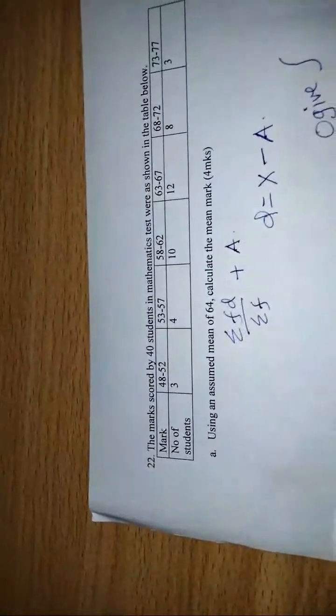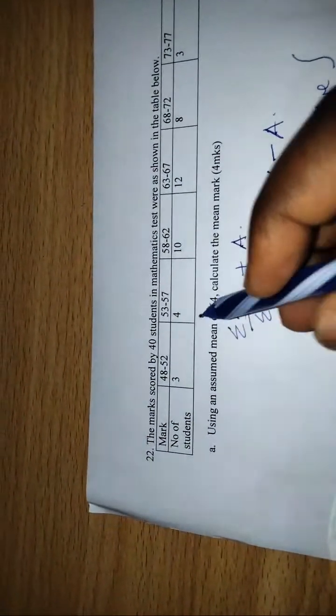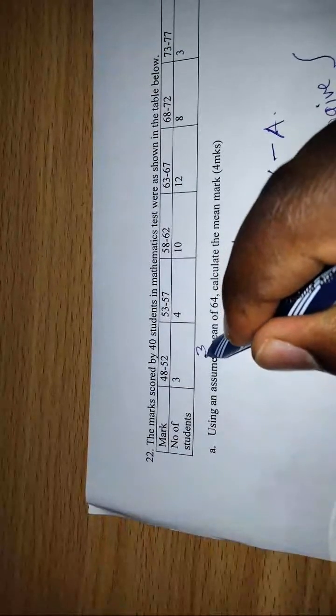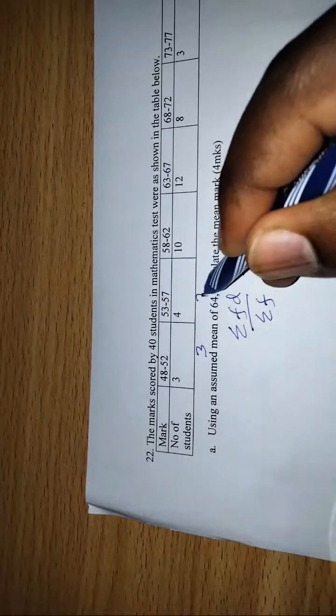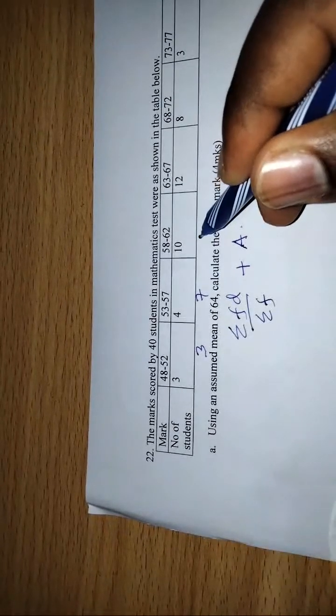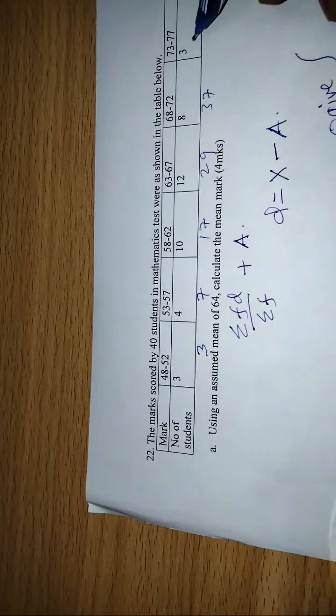So I'm going to work out the cumulative frequencies for this case. We are beginning with 3, the first case, plus 4 we go to 7, plus 10 this is going to be 17, plus 12, 29, plus 8, 37. And now plus 3, we get 40. So these are the cumulative frequencies. We draw cumulative frequencies against class boundaries.